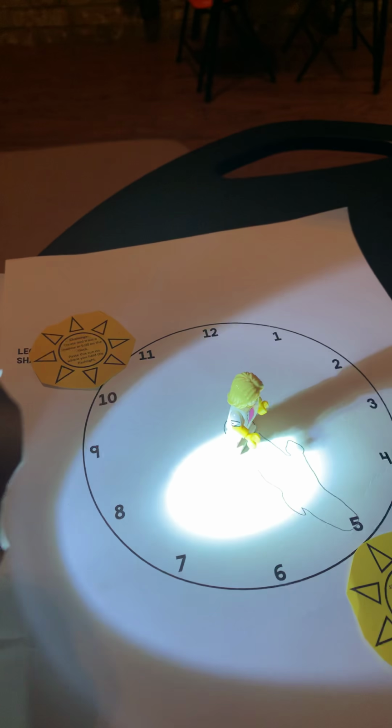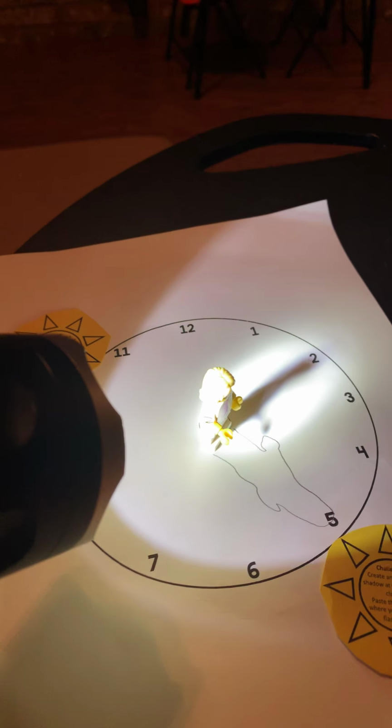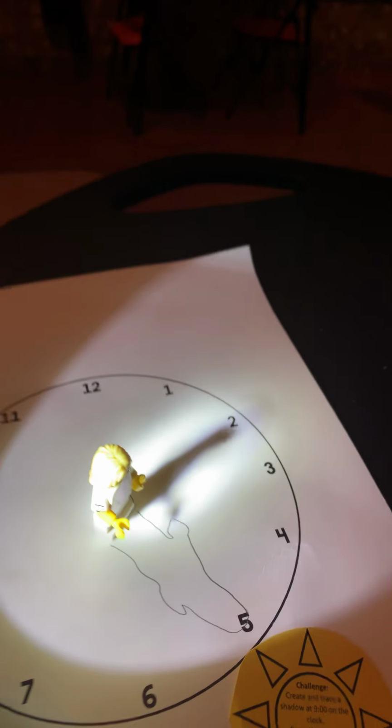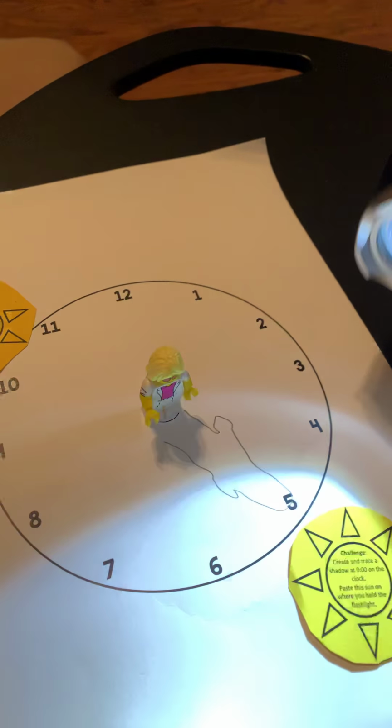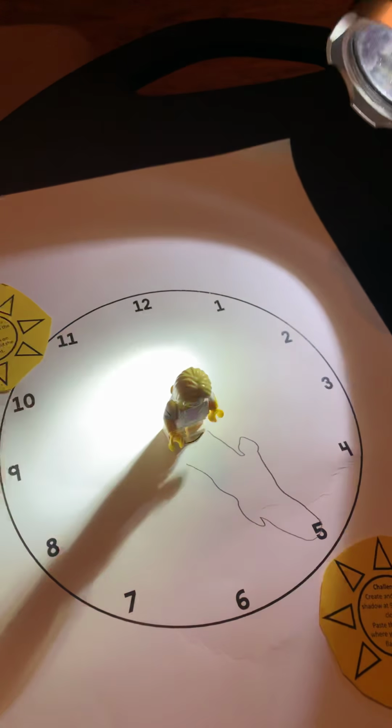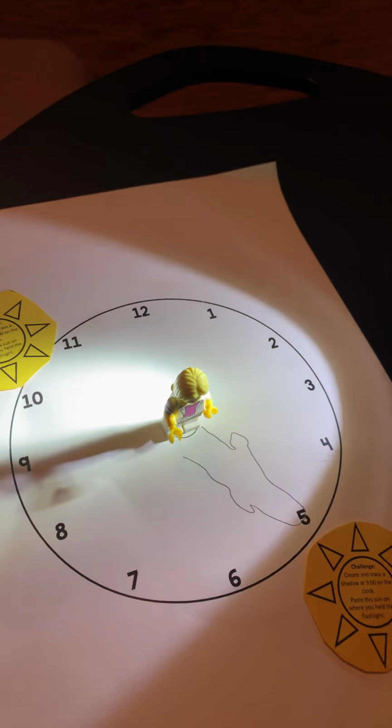So again, see the shadow's over here at 2 o'clock. That's not what I want. So, you know, you play around. I'm going to have to switch hands because I'm only one person. Lego man, he's trying to lay down in his outline. So, okay, 9 o'clock. 9, right there.